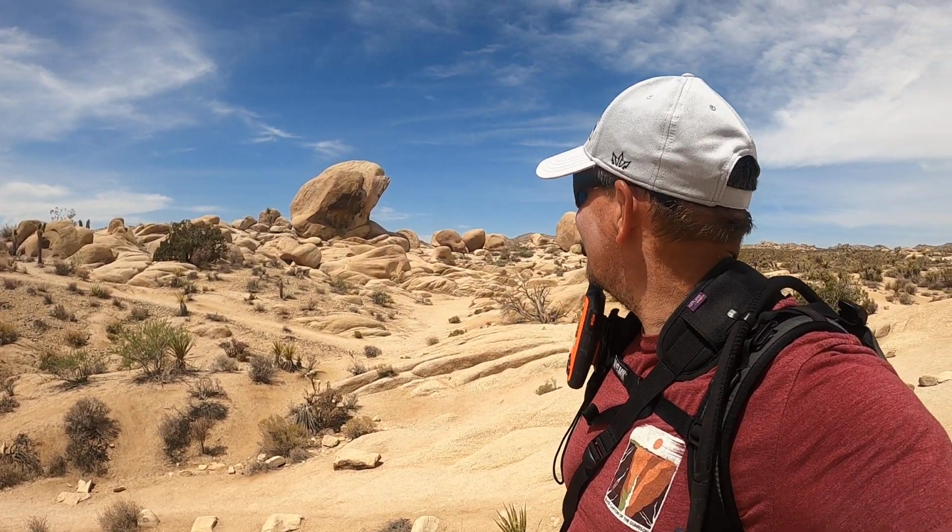like Arch Rock back there. That is because of things like the more resistant dikes that are resisting weathering and erosion. Check out that boulder back there, that's pretty awesome. Earlier we hiked to Skull Rock, one of those kinds of rocks, but had eyes that are weathered into it, and a nose cavity, looks just like the face of a skull. Pretty cool stuff.